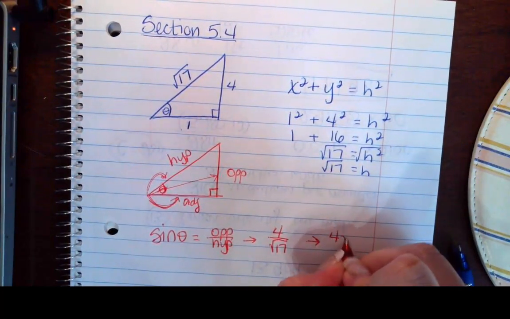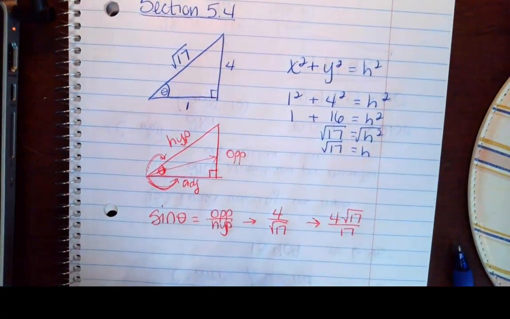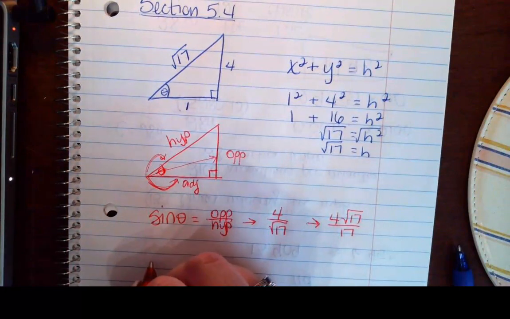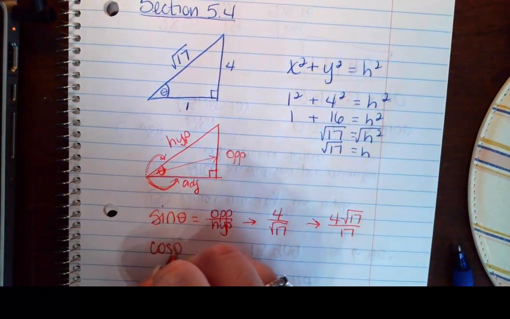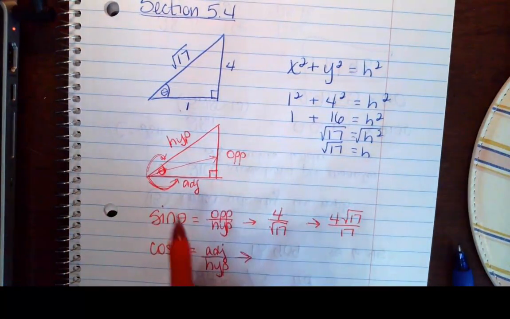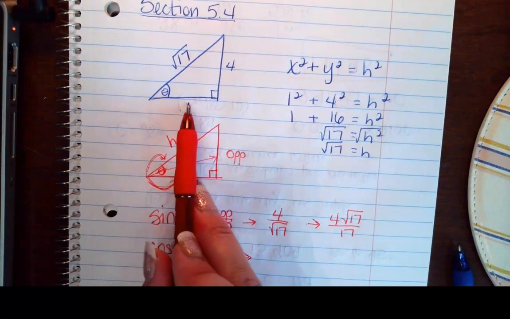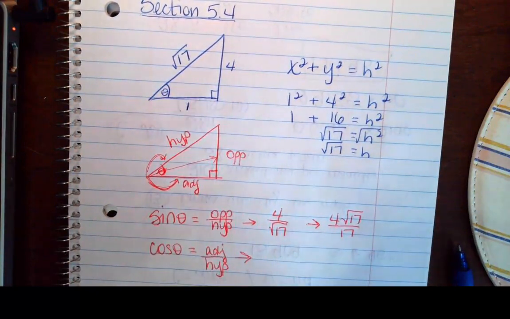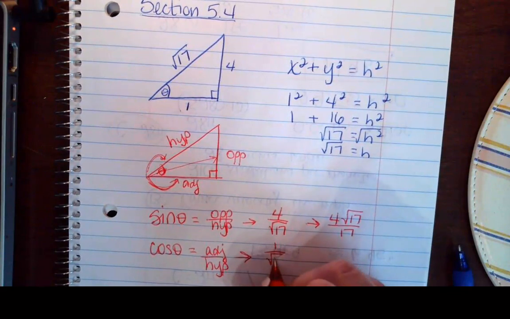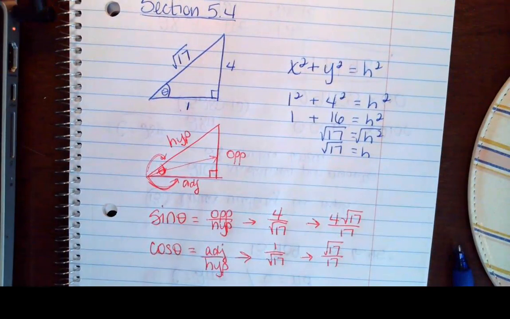So that's going to give us 4 root 17 over 17. Okay, we're going to find the cosine of theta, which is going to be adjacent over hypotenuse. So that's going to be the adjacent side. Remember, there's 2 adjacent sides, but we want the one that's not the hypotenuse. So 1 over root 17. And when we rationalize that, we will get root 17 over 17.